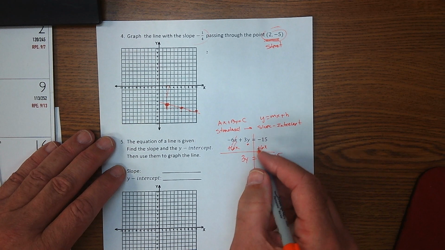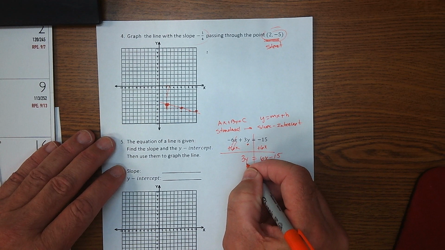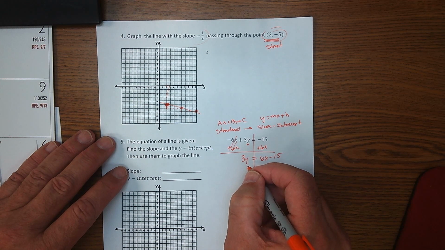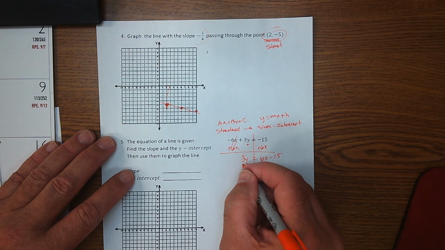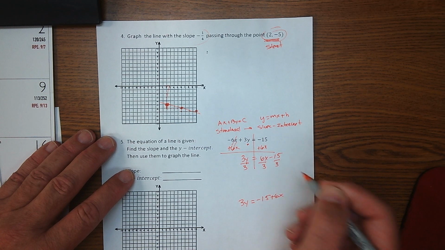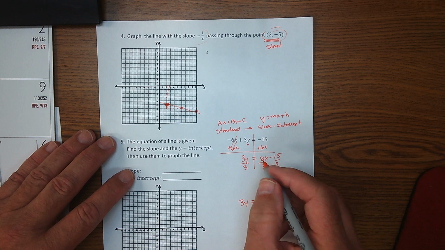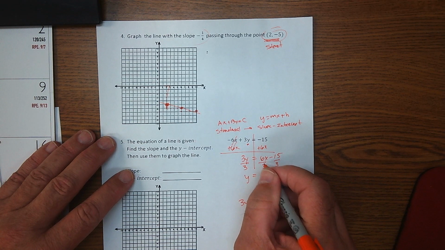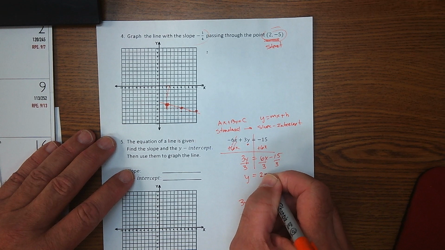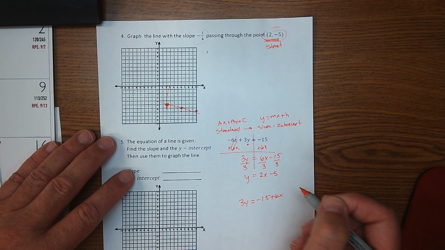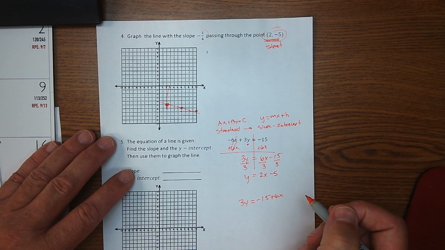Go back to the variable you're solving for, and you have to get rid of this 3. What's this 3 doing? It's showing times, right? So to undo times, we divide by 3, and we divide each term by 3. So I get y equals, 6 divided by 3 is 2, so I get 2x, and negative 15 divided by 3 is negative 5. I'm in slope-intercept form now.